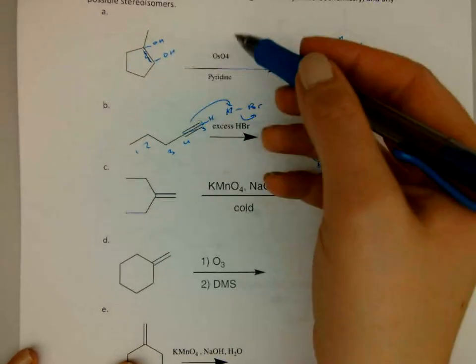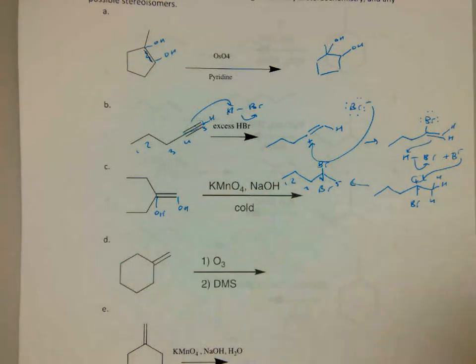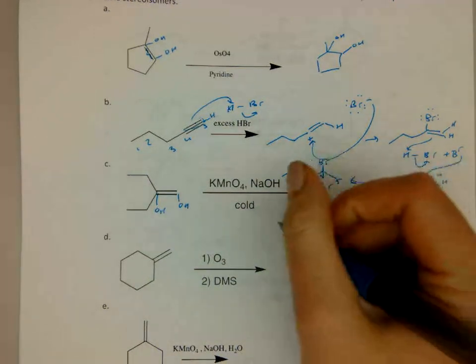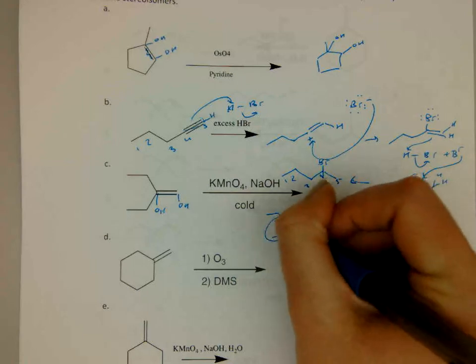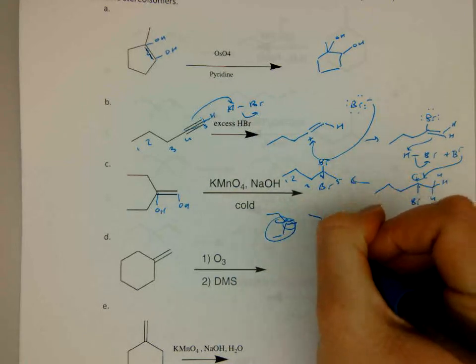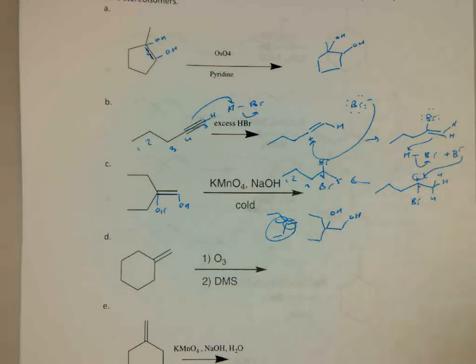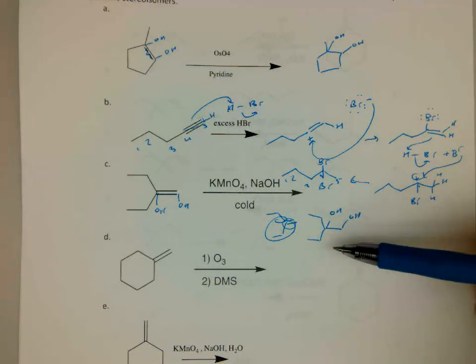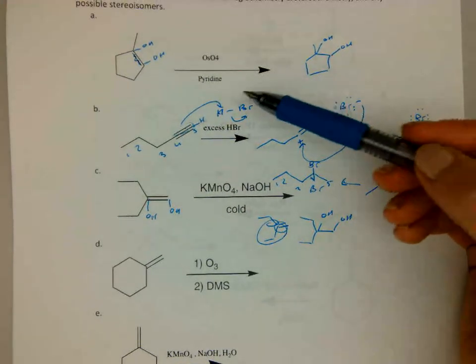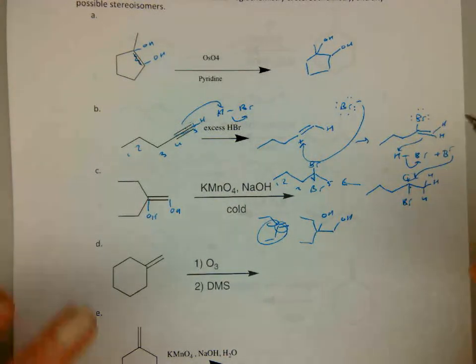KMnO4 cold actually does the same thing as osmium oxide. It actually adds 2 alcohols. And in class, we talked about how scientists have to decide, would they rather use osmium oxide or, sorry, I drew that wrong. Would they rather use osmium oxide or would they rather use KMnO4? KMnO4 doesn't yield 100% this result, whereas osmium oxide has a much higher percentage yield. It's much more toxic. So you have to consider that.